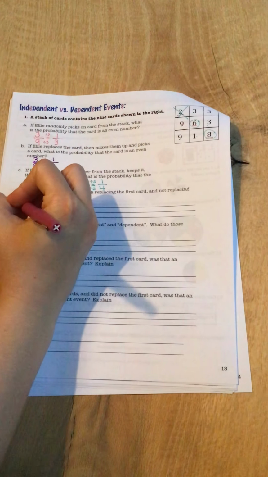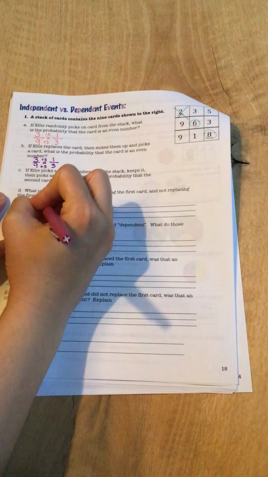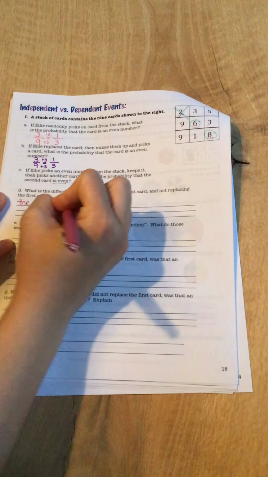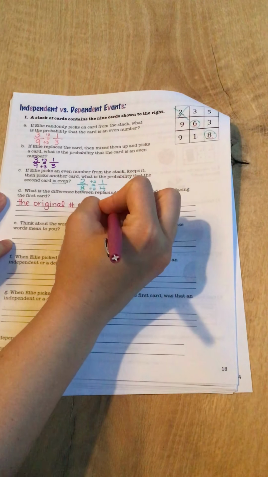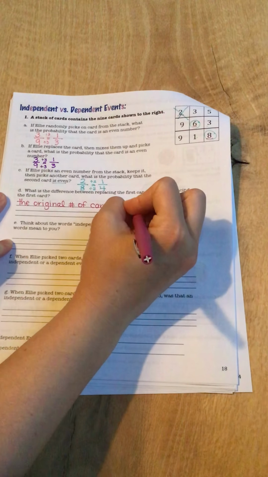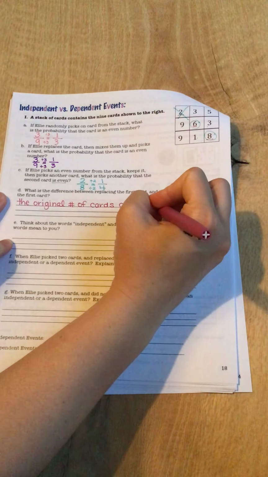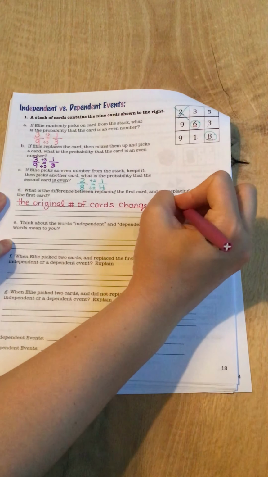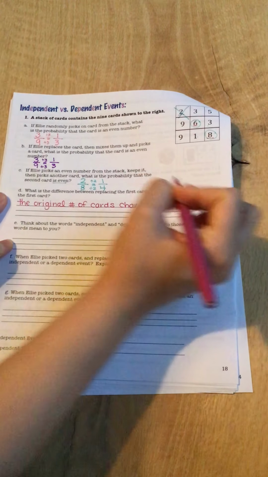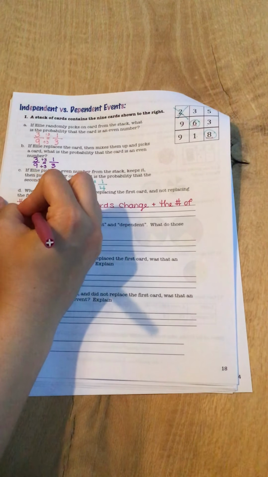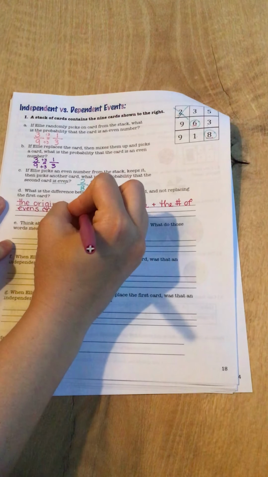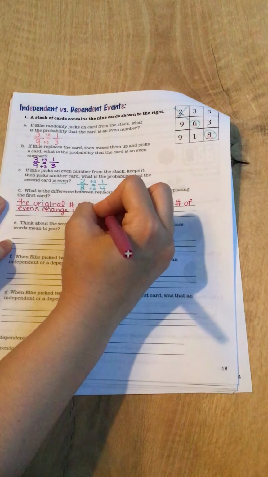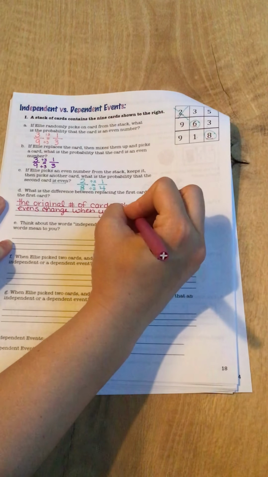Well, what changes? The original number of cards and the number of evens change when you do not replace.